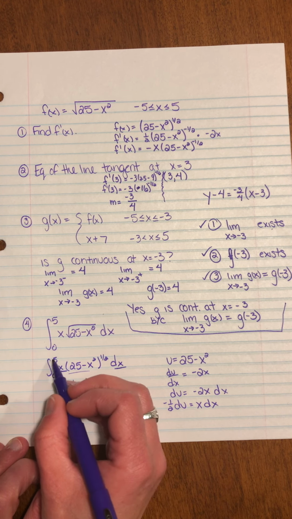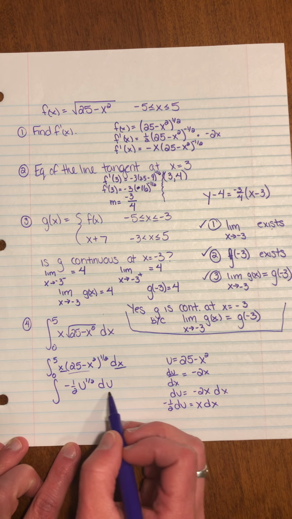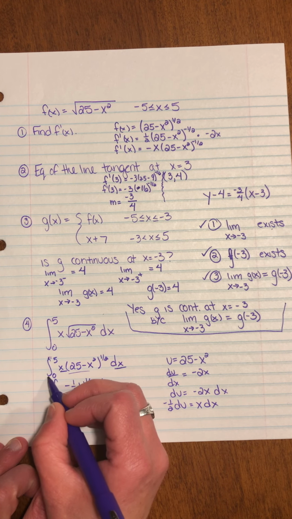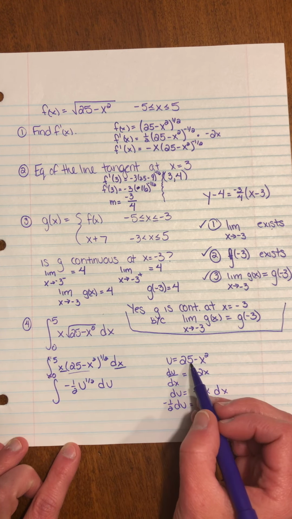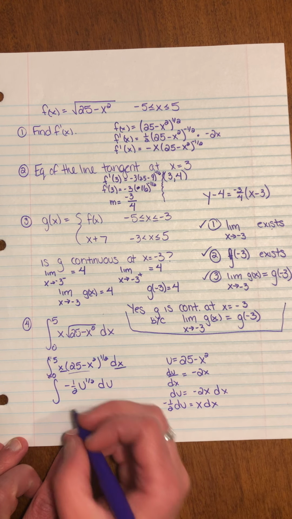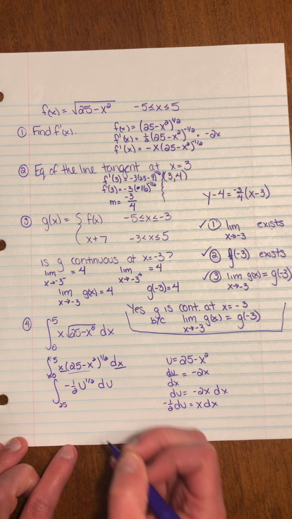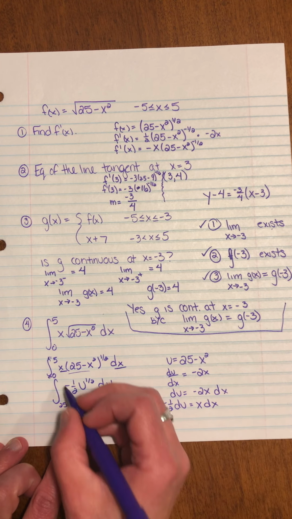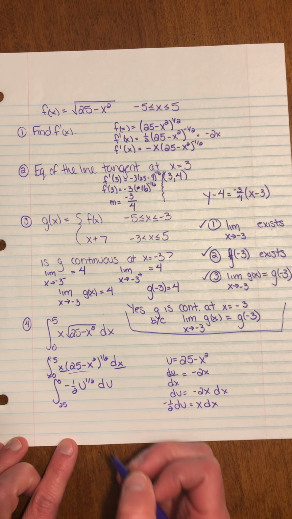We're not going to use those same bounds because these are u's. So I'm going to plug 0 in. These are x values, so we need the u values. So 25 minus 0 squared is 25. That's my lower bound. My upper bound is going to be 25 minus 5 squared. So that's 25 minus 25 is 0.